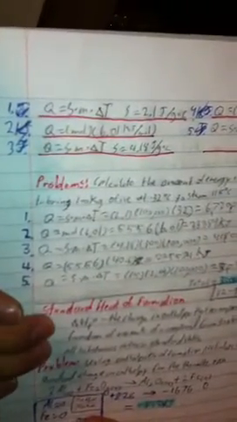Number 1 is Q equals s m delta T. Number 2 is Q equals moles times 6.01 kilojoules per mole. Number 3 is Q equals s m delta T, but with a different value for S. Number 4 is Q equals moles times 40.6 kilojoules per mole. And number 5 is Q equals s m delta T with another different value for S.